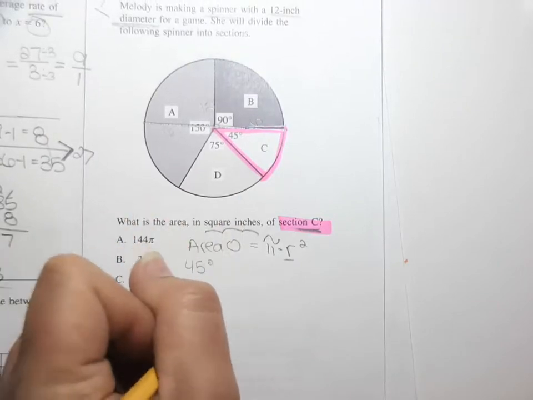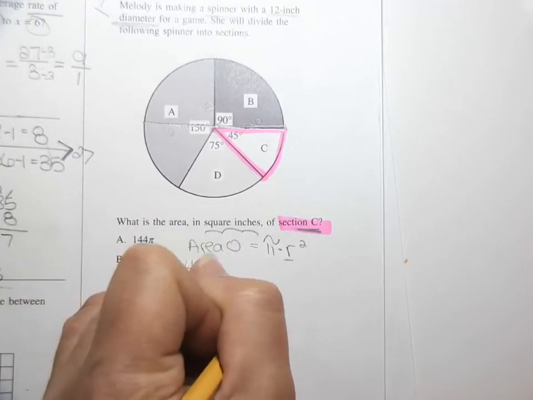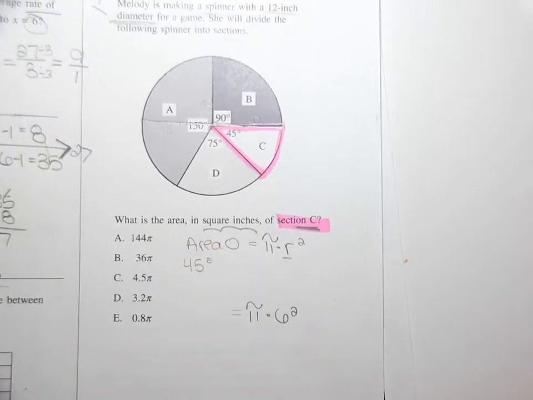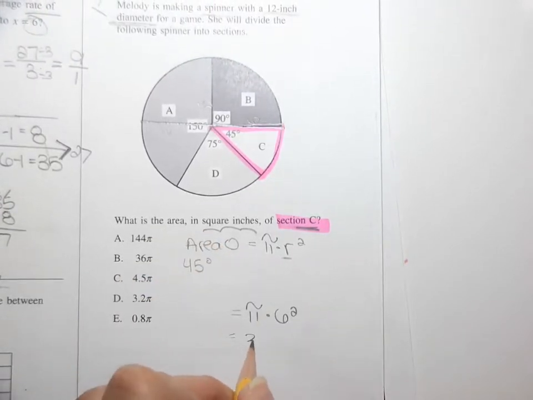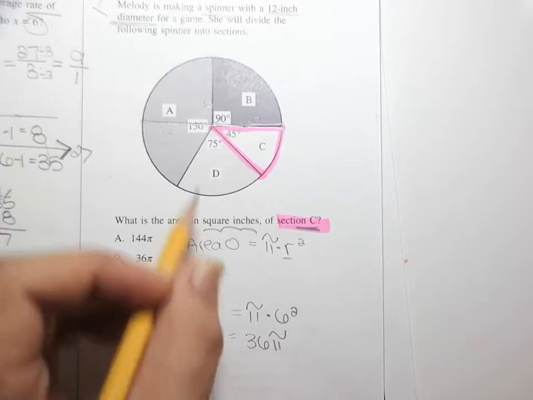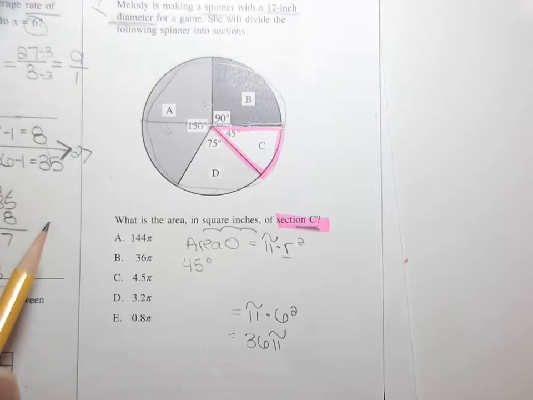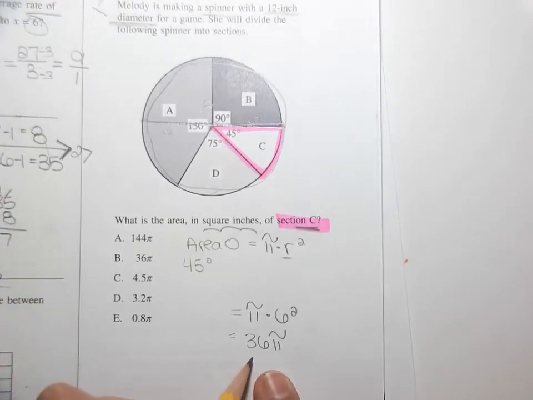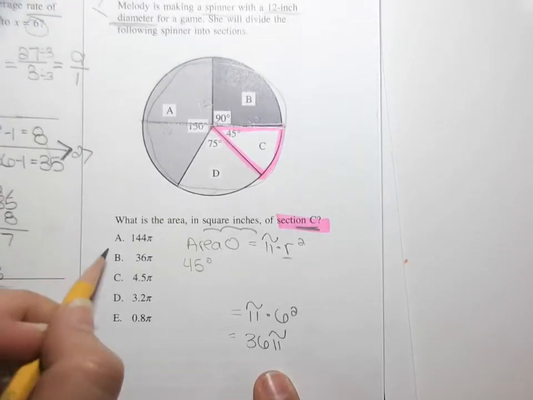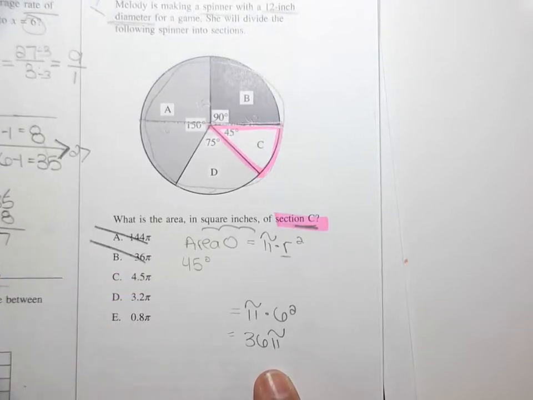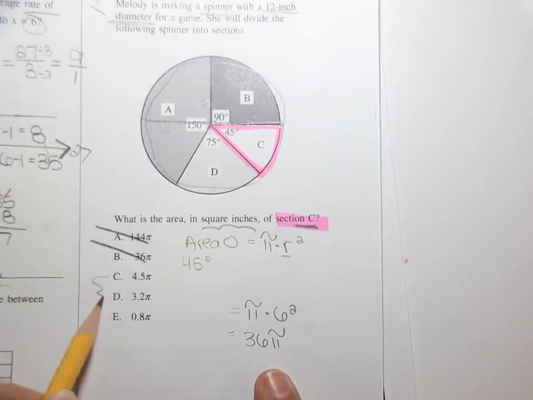So in plugging this in, I have my area is going to be pi times 6 squared. And again, you're going to have a calculator if you don't know what 6 squared is, but that's 36 times pi for that whole thing all the way around. Okay, so I know that it's going to be less than 36 pi, so let's just start eliminating things. So I know it can't be 144 and it can't be 36, it's going to be less than that. So already I've eliminated it down to 3.